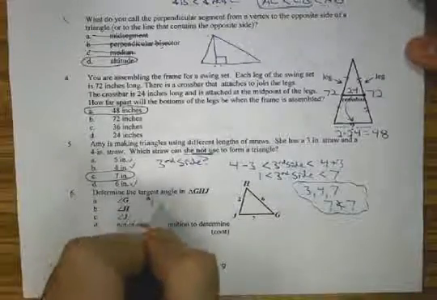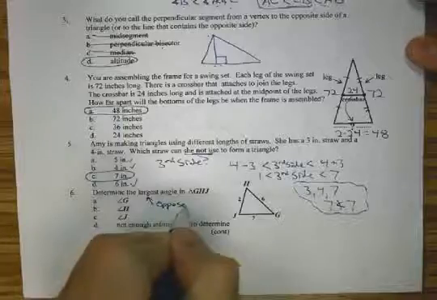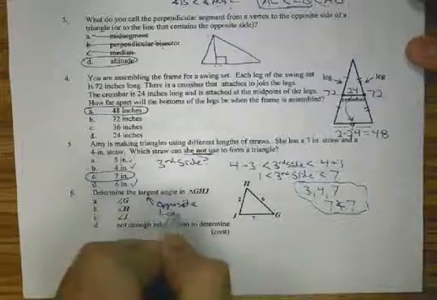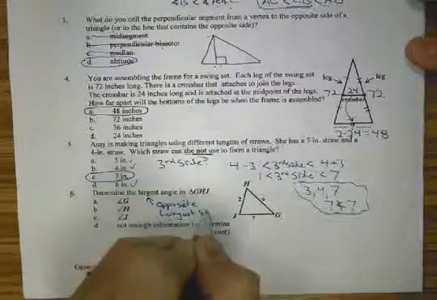Number 6, determine the largest angle in GHJ. The largest angle is opposite the longest side.